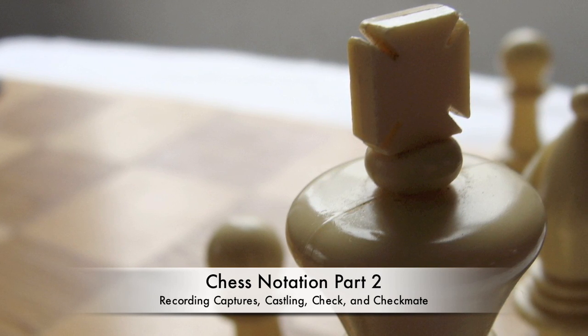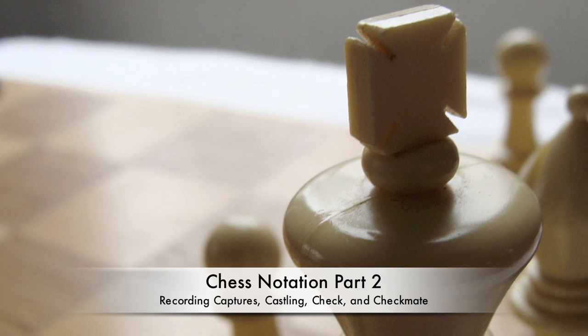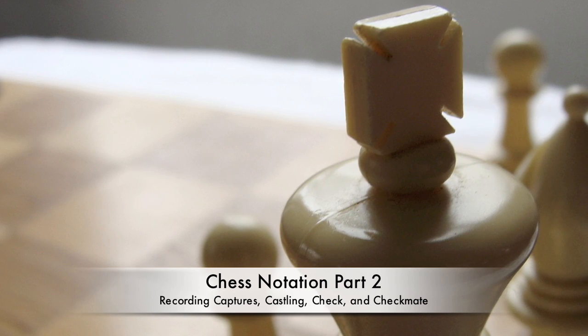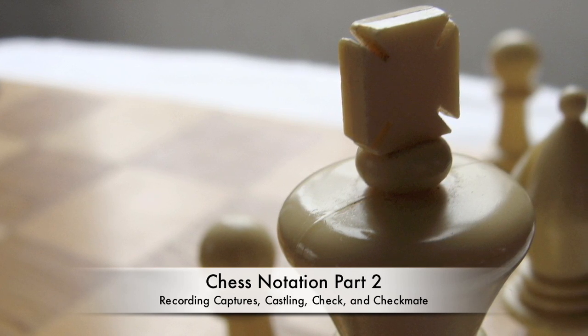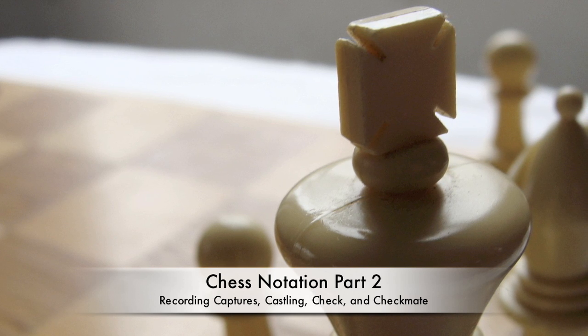Today we'll cover how to record captures, castling, check, and checkmate. One thing I should mention before we get started is that today's videos do not have the numbers and letters along the sides of the board. You should get used to recording the moves without having to rely on that crutch. You might not always have it.